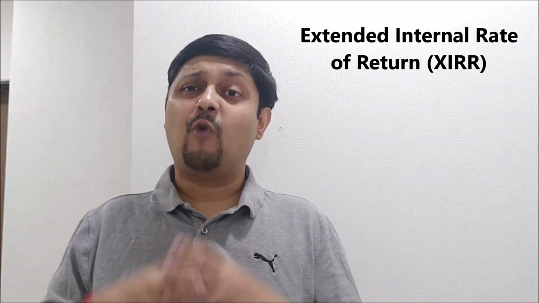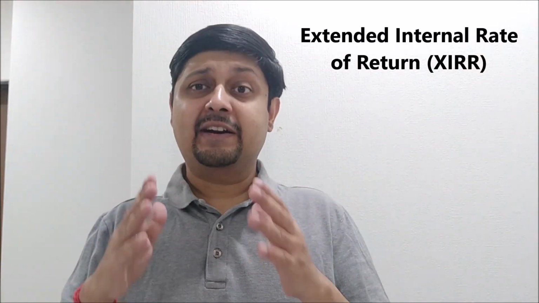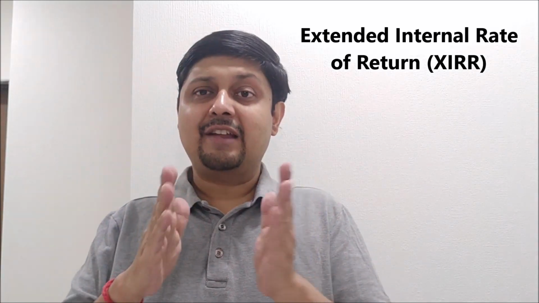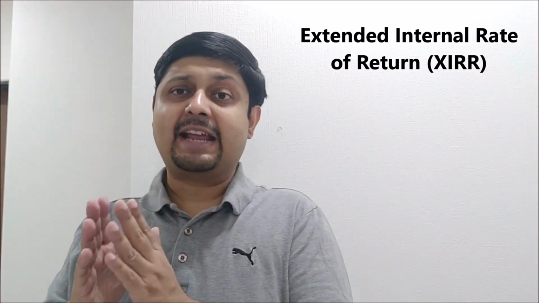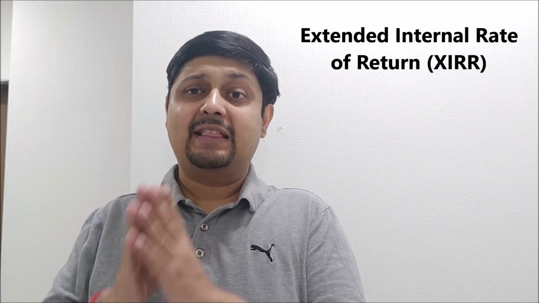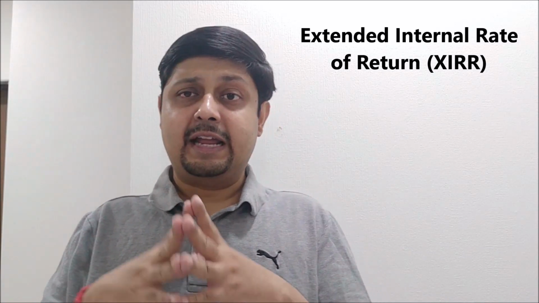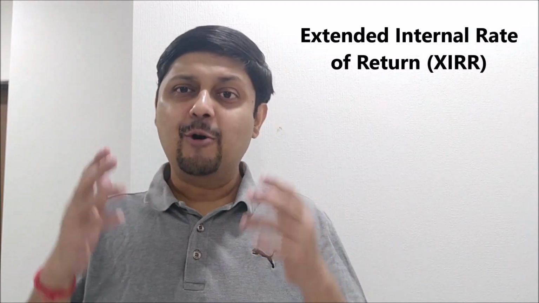Now let us talk about XIRR. So what is this XIRR? XIRR full form is Extended Internal Rate of Return. When CAGR is calculated for various amounts of money invested at a point of time and taken out at different points of time, that is called internal rate of return. XIRR can be calculated in an Excel sheet. So now with an example, I will explain how to calculate XIRR in your Excel sheet.